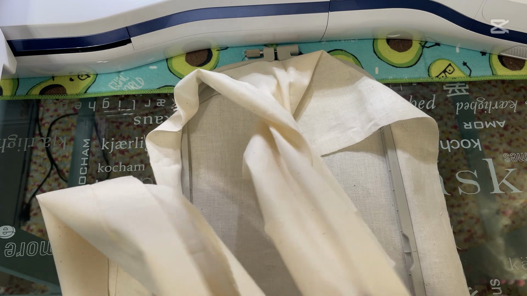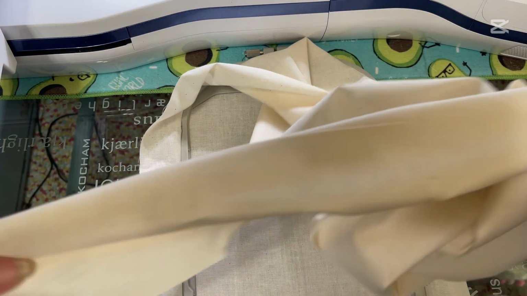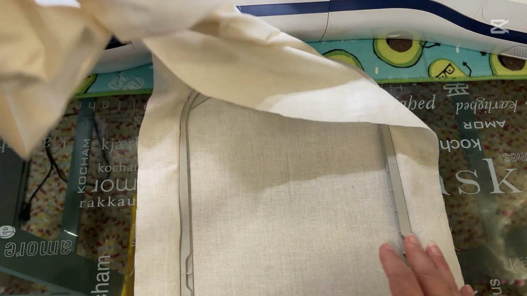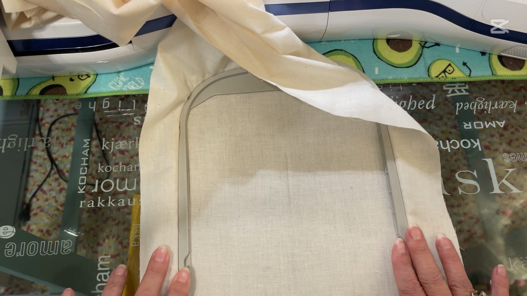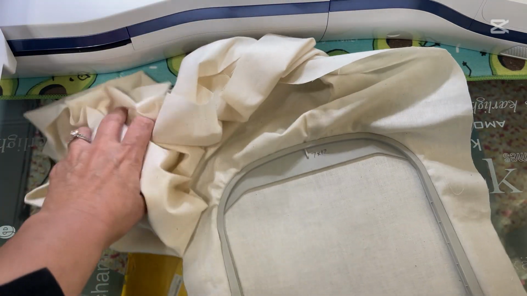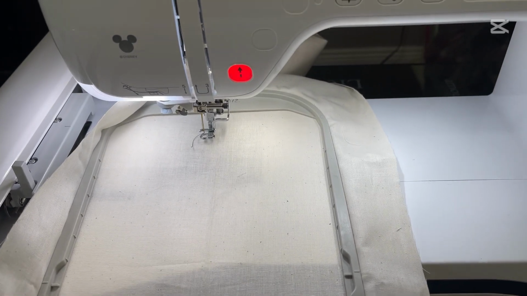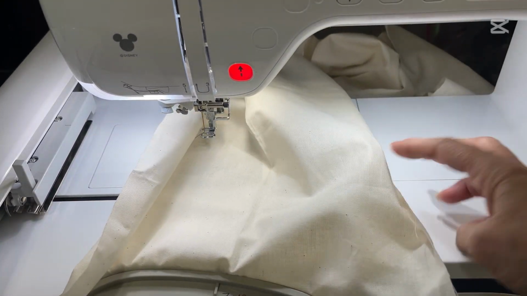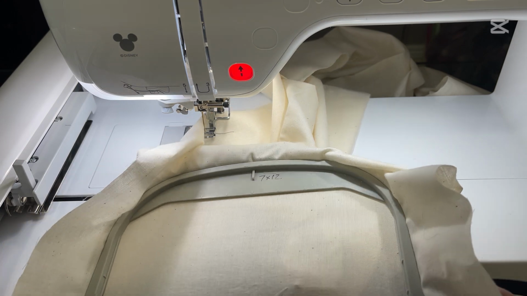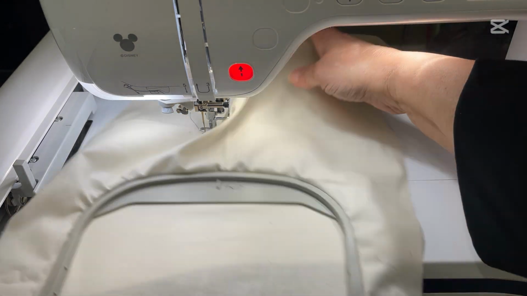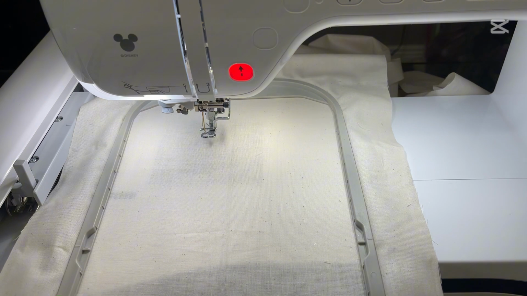So here is a strip of muslin that I cut, and I cut it to fit. This is my 7x12 hoop, and so I have it hooped with all of the excess going off the back. And so when I put this in, I will just flip that excess off to the back. Now, the only thing that you kind of have to pay attention to if you're hooping like this is not to let this get caught under. And so you need to make sure that it's out of the way.